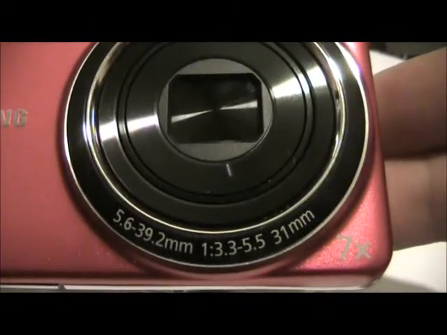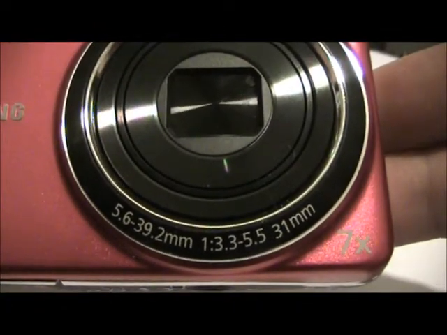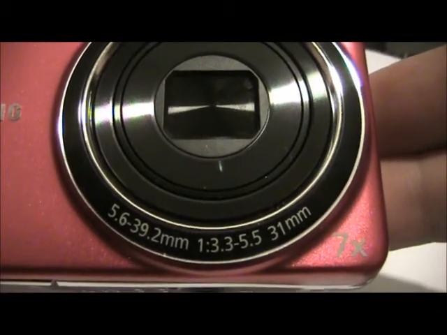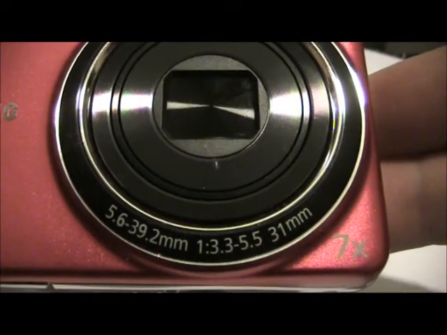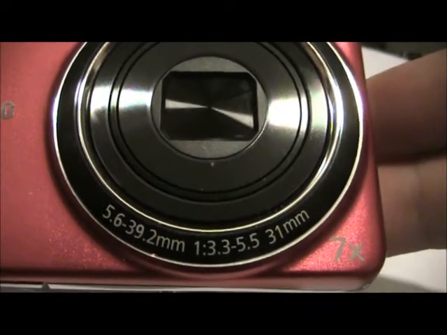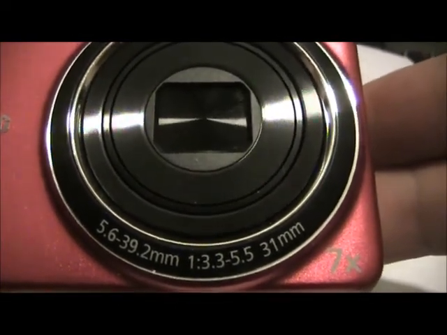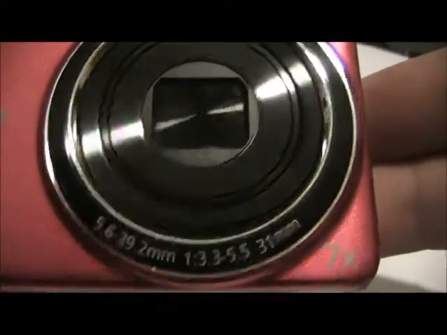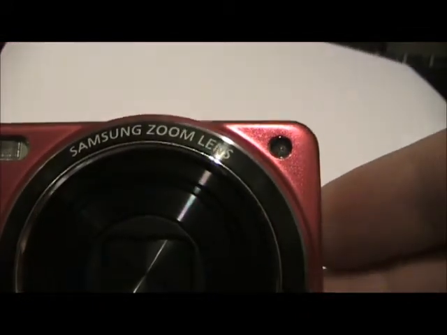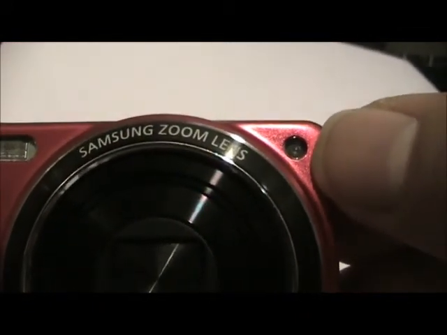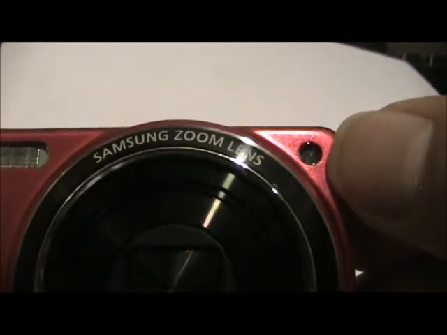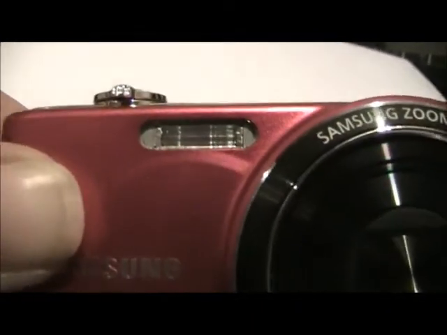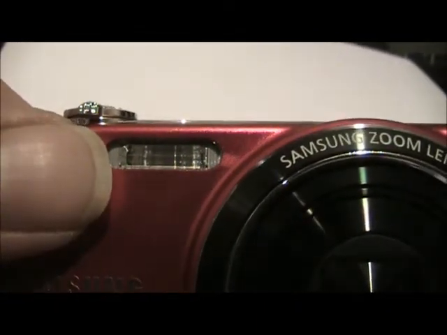If you can see the numbers to the bottom, the 1:3.3 to 5.5, that's the F numbers. It goes from 3.3 to 5.5 as the maximum, or the smallest F number. Again, we'll cover these terms as we go through the course. And towards the top right, again we have the self-timer LED, or AF assist beam, and on the other side we have the flash button.